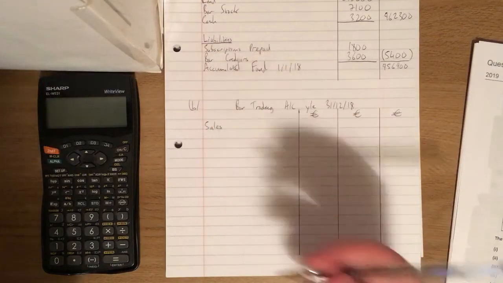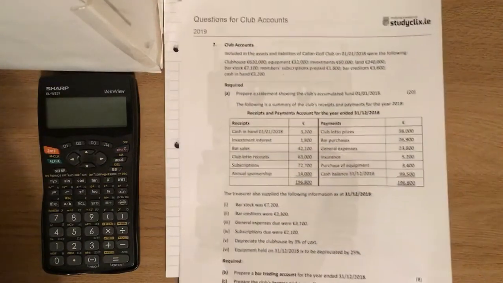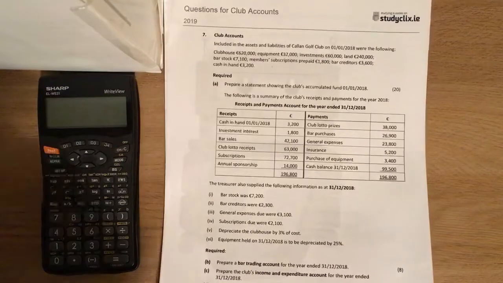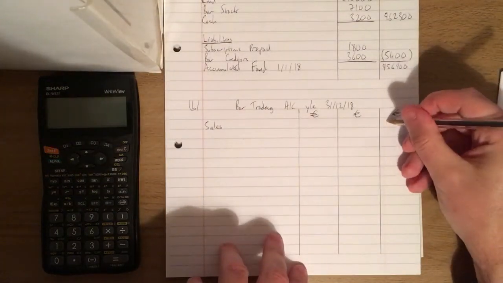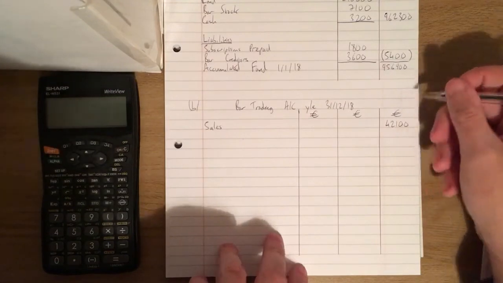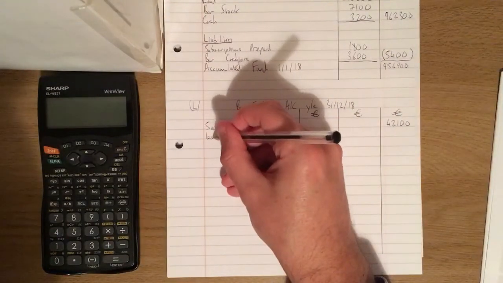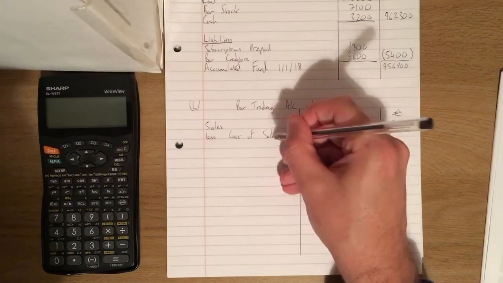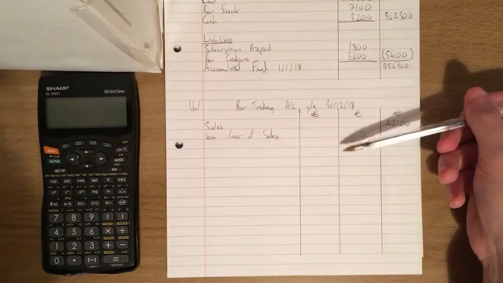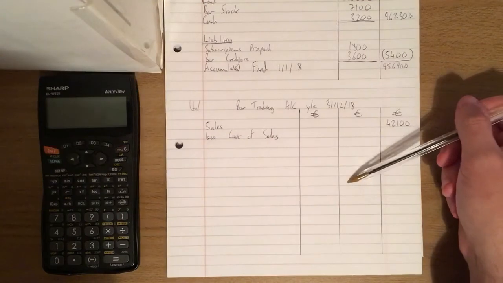So sales 42,100. That's my bar sales from my receipts and payments account. Less your cost of sales. And this is always opening stock plus purchases, take away closing stock.